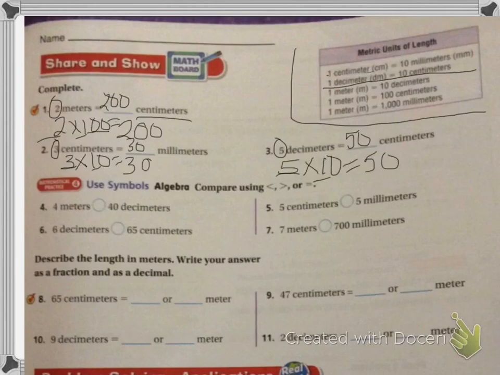Numbers 4 through 7 we are going to be comparing. So we'll take our greater unit of measure, the larger one, and we are going to convert it into the same label, the same unit of measure, so that we can compare them a little bit more easily. 4 meters compared to 40 decimeters. So I'm going to look up here at my chart and see how many decimeters are there in 1 meter. So I found it right here. There are 10 decimeters in 1 meter. I'm going to take out my 4. I'm going to multiply it by 10 because there are 10 decimeters in 1 meter. 4 times 10 equals 40. So 40 decimeters compared to 40 decimeters? They are equal.